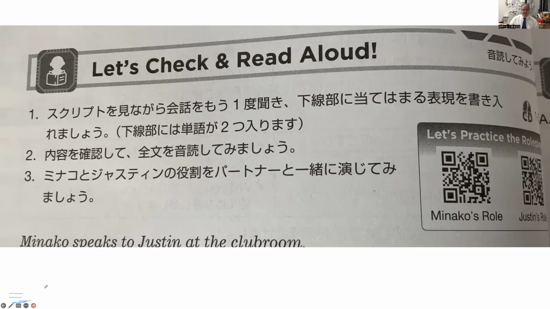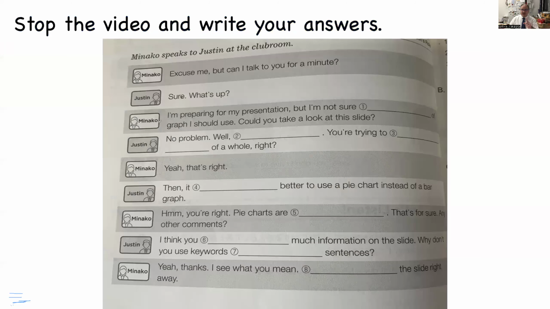Okay, now, one more time, let's read aloud. What we have to do now is, this is the conversation, and in these spots right here, we have to put the correct words. Okay? So, good luck with that. Please listen and take memos as you want to. Write the correct words into the spots. Okay? Please listen one more time.